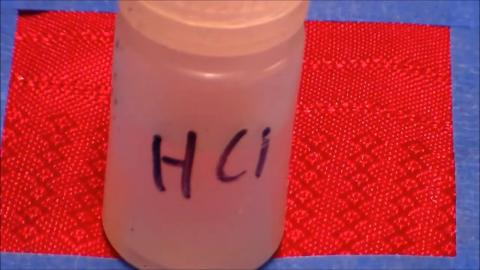Okay, so this is your minerals lab, and minerals have many physical properties that can help us identify them. So right now what you're looking at is a bottle of diluted hydrochloric acid. We will use that to see if a mineral will react with acid. That'll help us identify it.